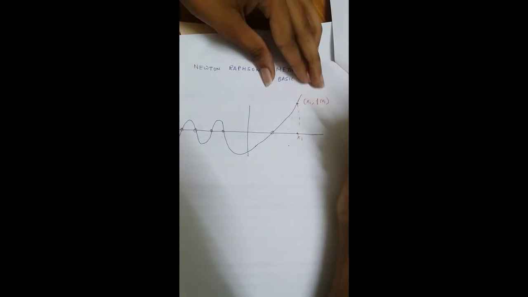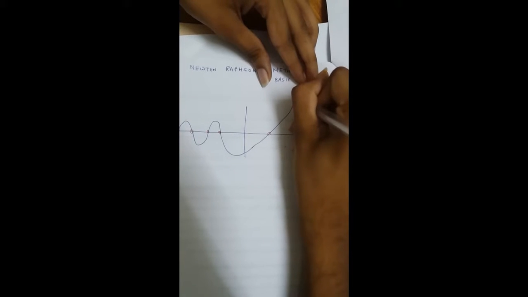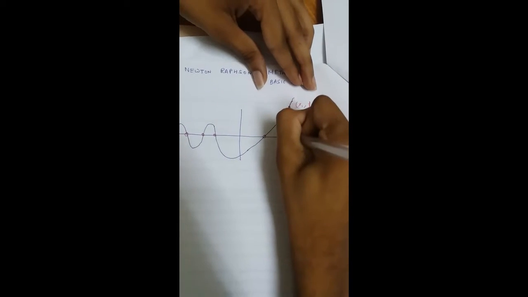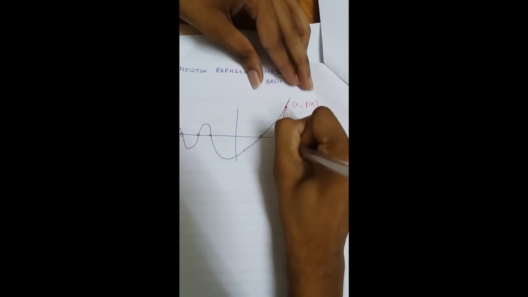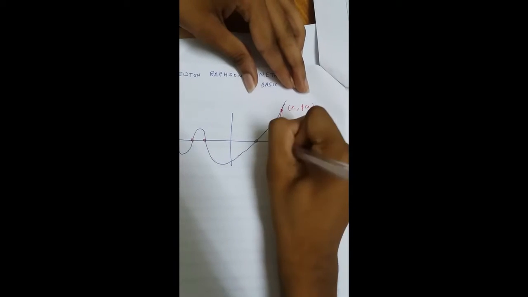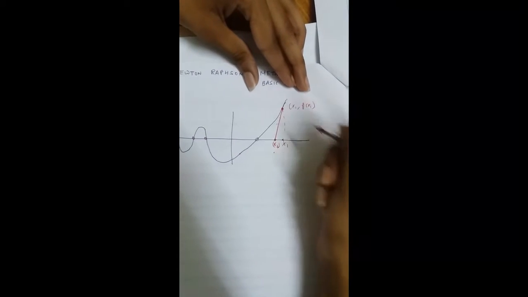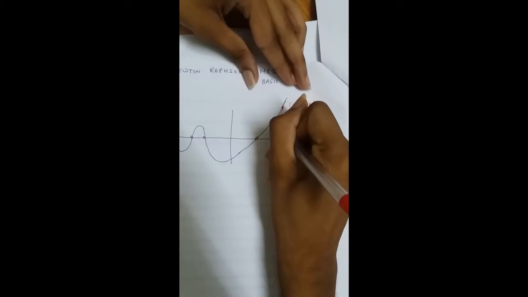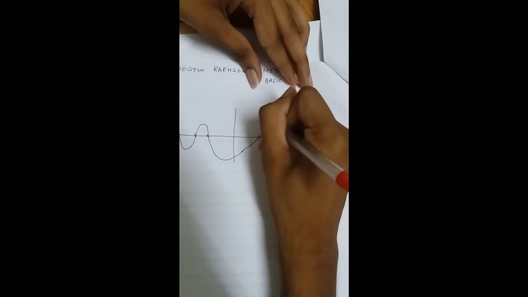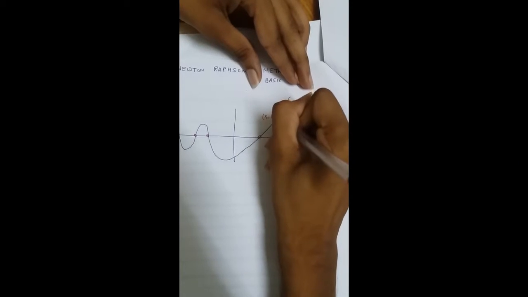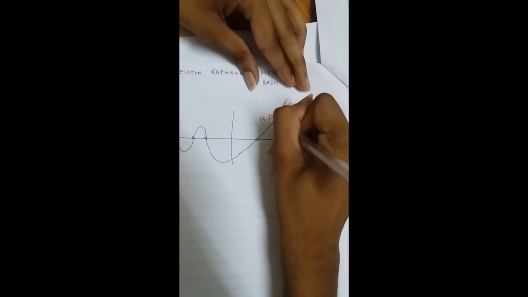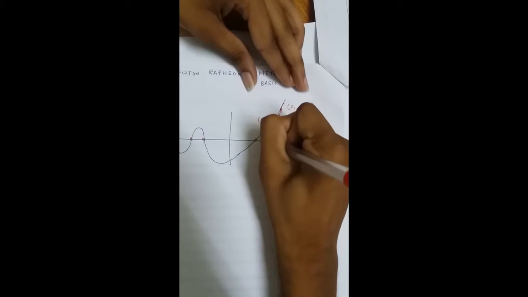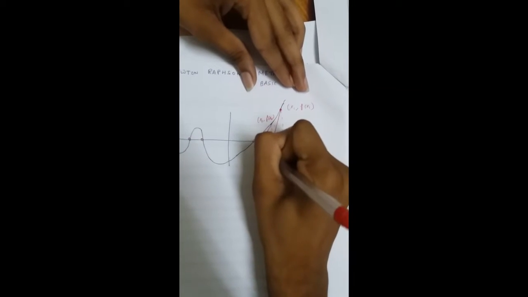Now, in this method, we take the tangent at that point. This is the point x2. Now, let us see the corresponding ordinate of x2. That is (x2, f(x2)). Again, let us take the tangent at this point. This is the corresponding point x3.